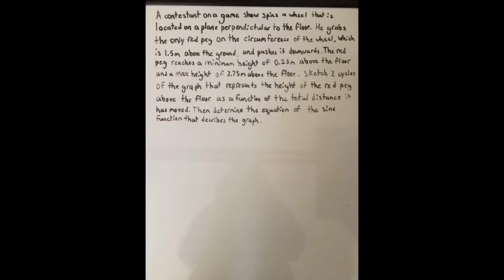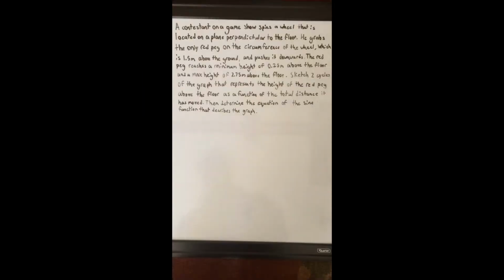The red peg reaches a minimum height of 0.25 meters above the floor and a max height of 2.75 meters above the floor. Sketch 2 cycles of the graph that represents the height of the red peg above the floor as a function of the total distance it has moved. Then determine the equation of the sine function that describes the graph.